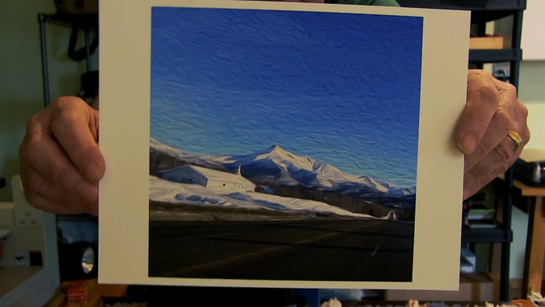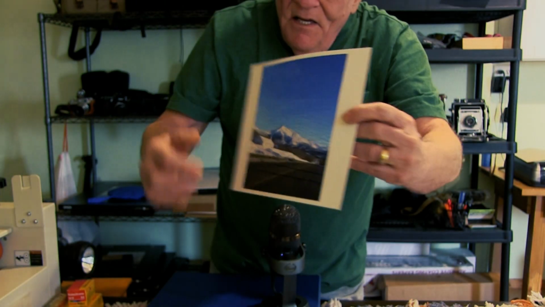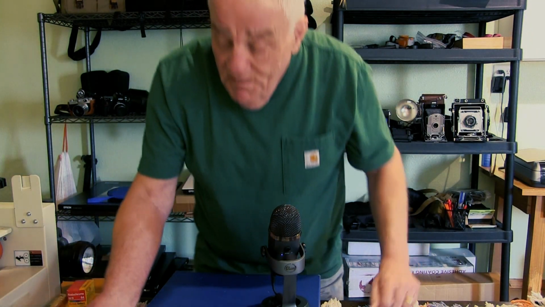Anyway, there's the 8x8 image on 8.5 by 11 Epson etching paper. I kind of like that. That might be worth framing. We'll see. Anyway, that's all I got for today.